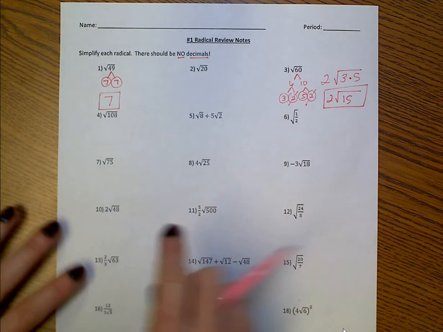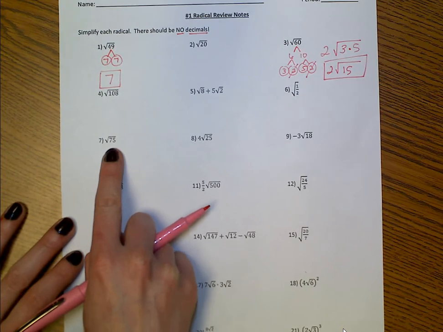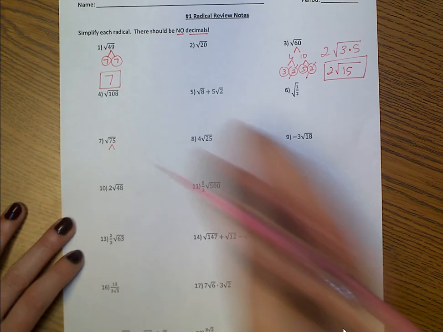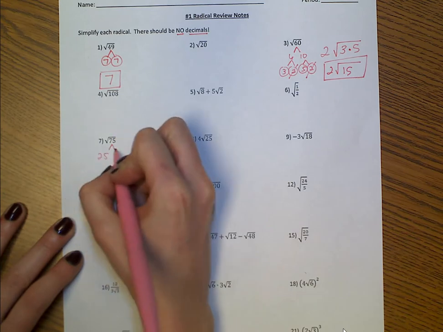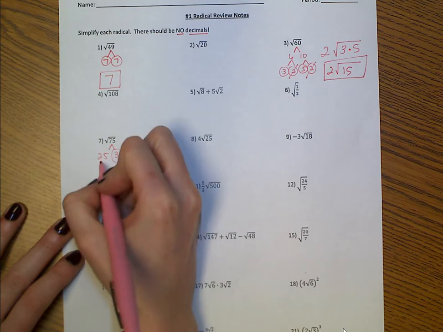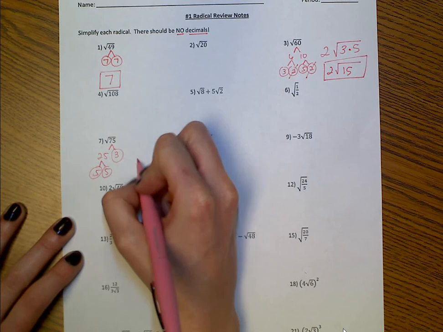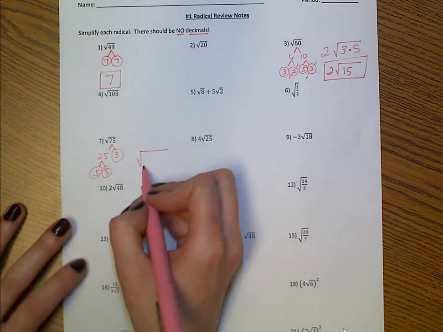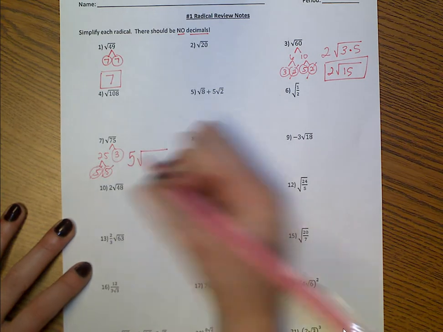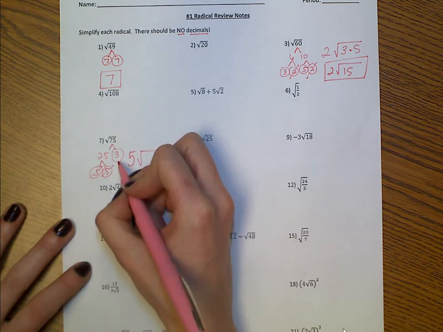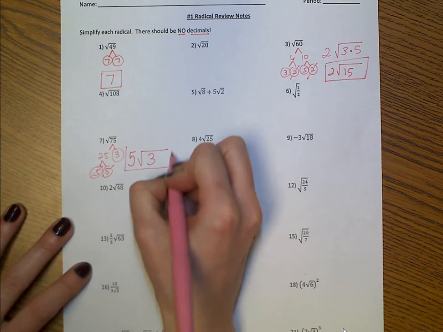Let's look down at number 7. It's the same kind of idea. 75 is not a perfect square, so to simplify it, I'm going to do factor trees. I could do 25 times 3. 3 is prime, but 25 would break down into 5 and 5. All right, so I broke it down all the way. Get your radical going. I see a pair of 5's, so 1 5 comes out front. The 3 is very lonely and sad. He has no partner, so he stays underneath. So 5 radical 3 is my answer.